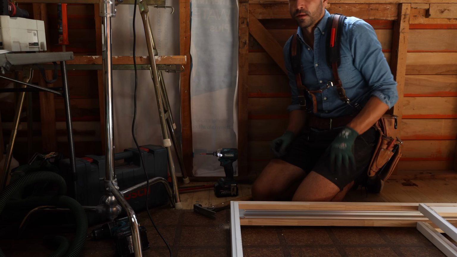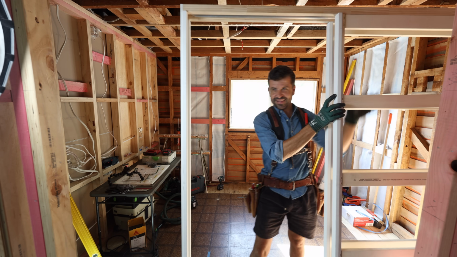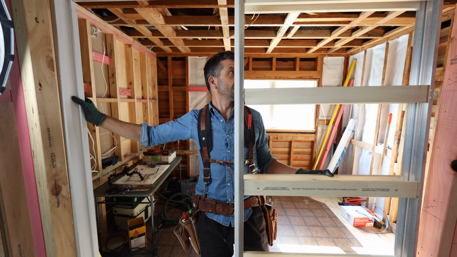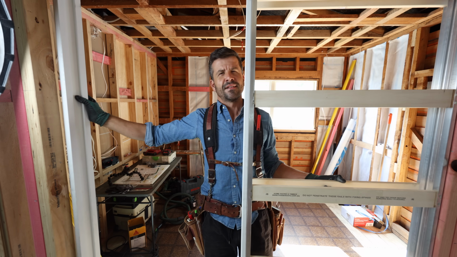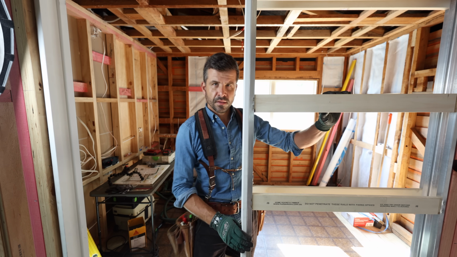Alright, let's lift this thing up. Okay, so this is when you hope that you've framed the opening to the correct size, which of course I have, and then as a unit we level it out.